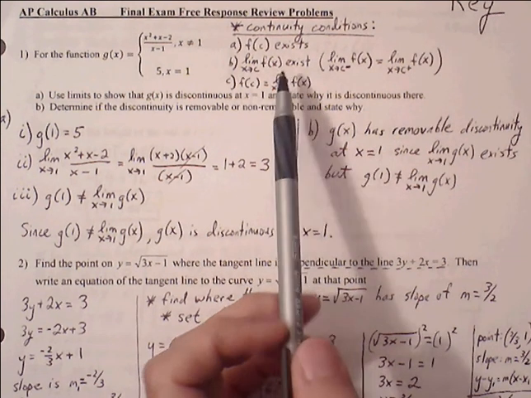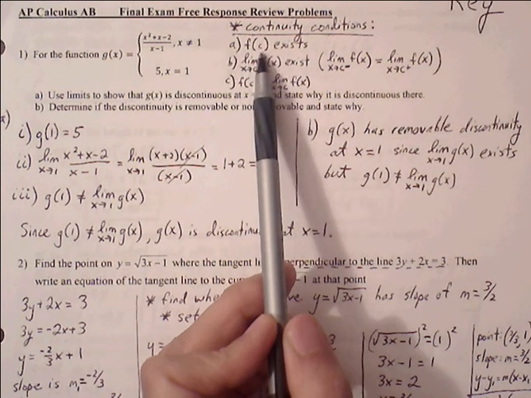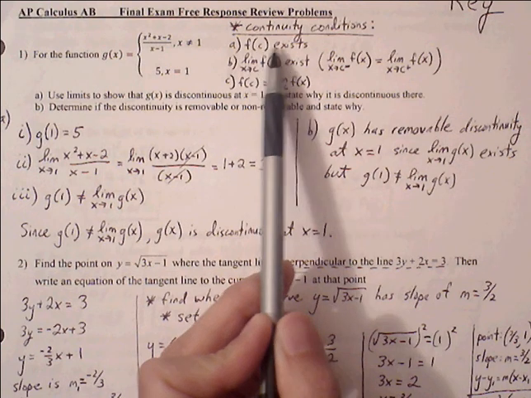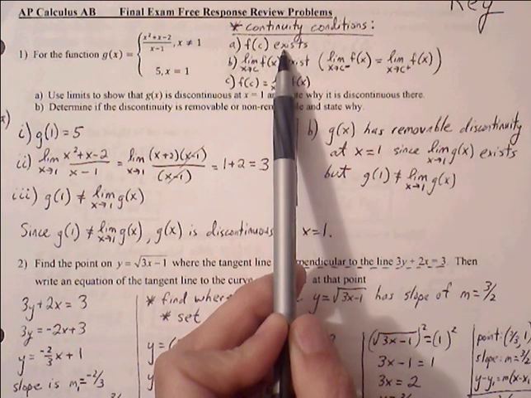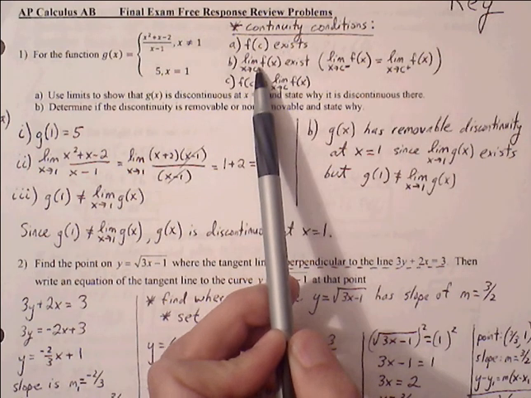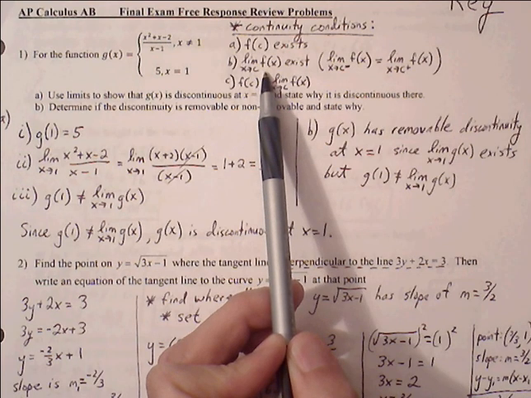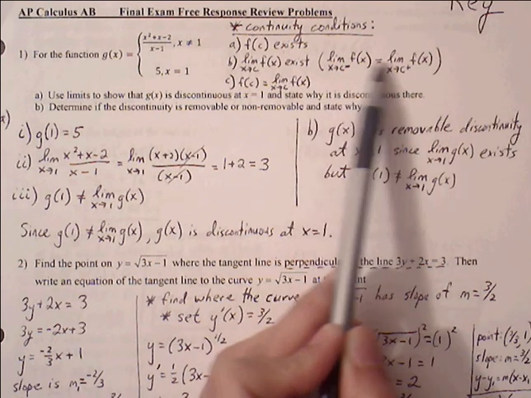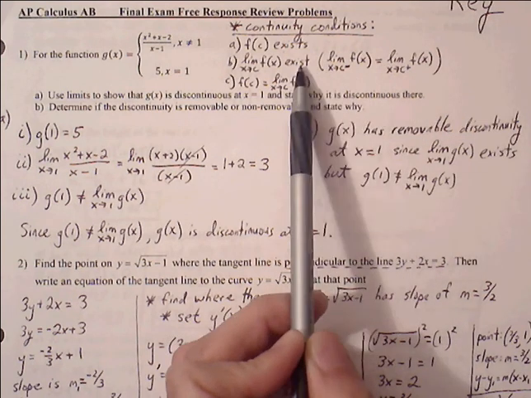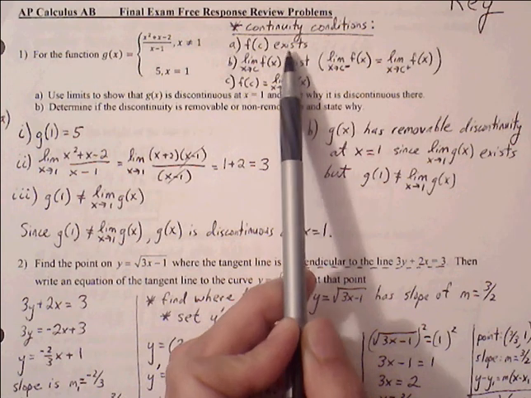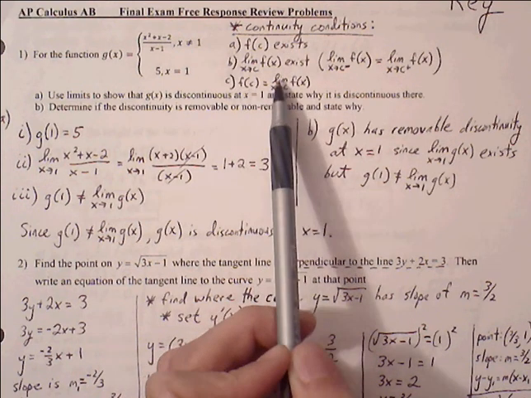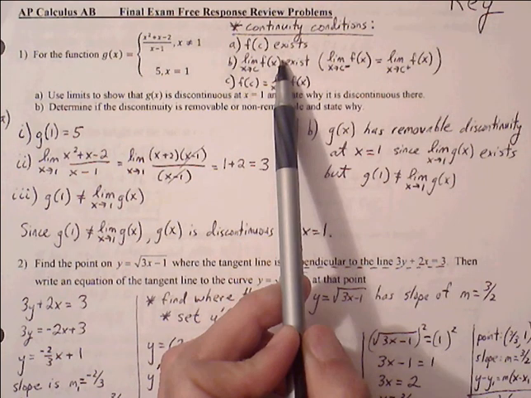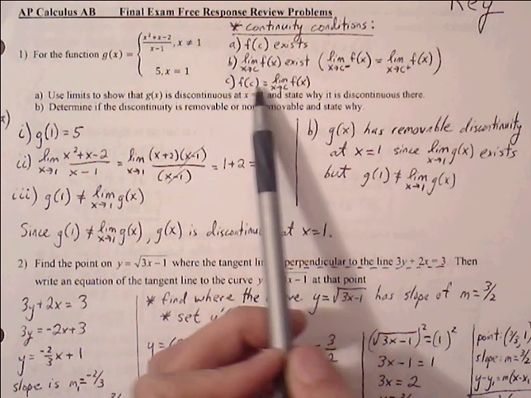Okay, so let's review continuity conditions. First off, we need to identify where the point is and make sure that the point exists, f of c exists. Next, we want to know, does a limit exist at that point? If it's a piecewise function where the graph is split on either side with two separate branches, then we need to go through a one-sided limit. Once we determine if the limit exists and the point exists, the third thing to test is: does the point exist where the limit exists? Look to see if A and B agree with each other.